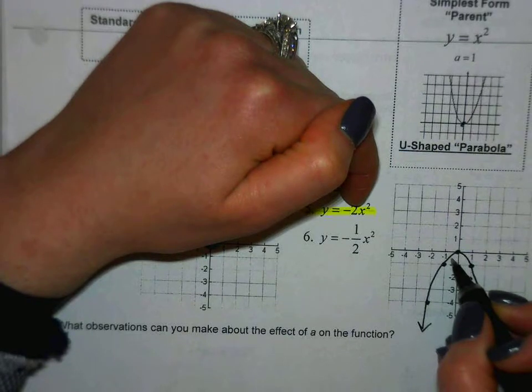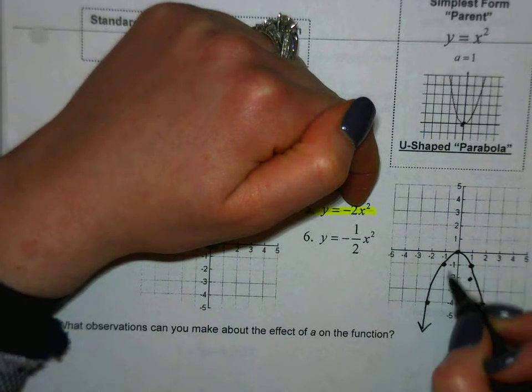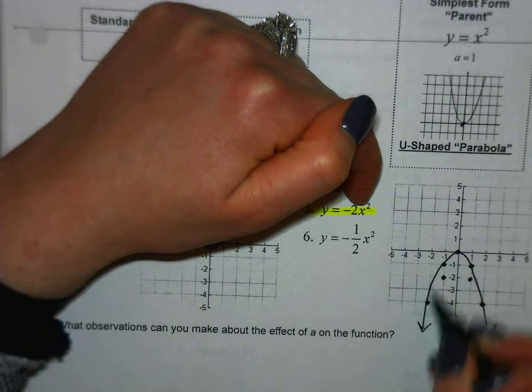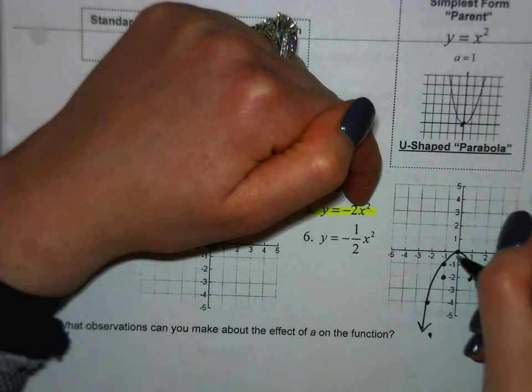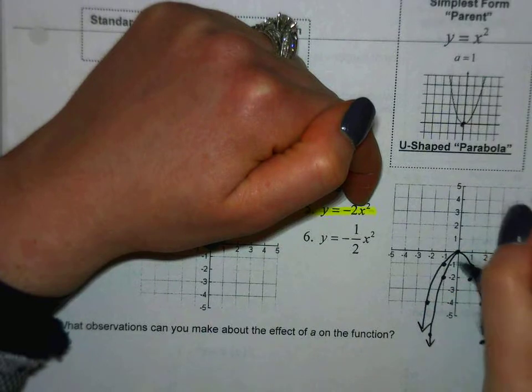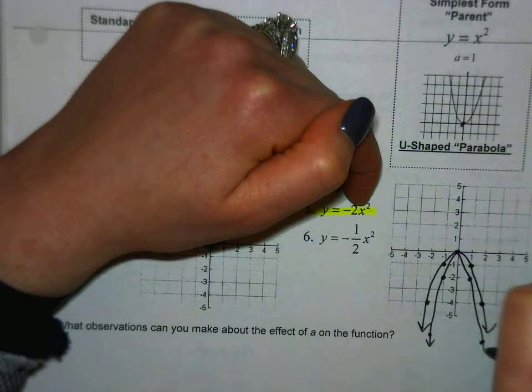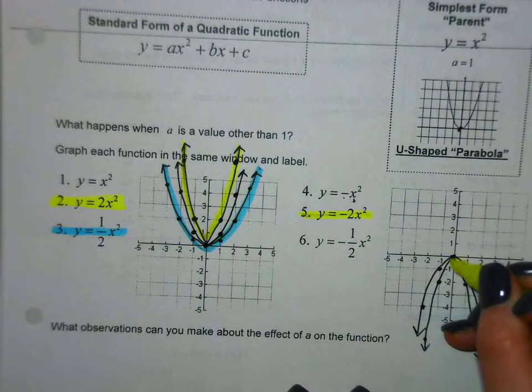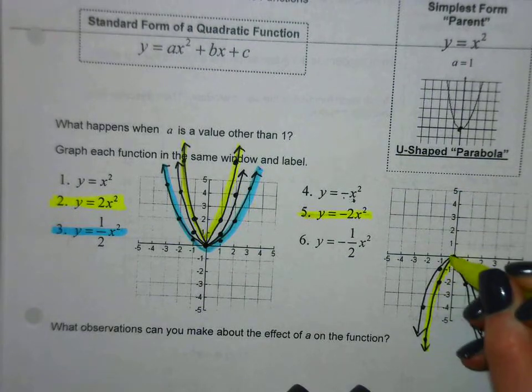So then -1 squared is 1, times by -2 is a -2. -2 squared is 4, times by a -2 is a -8. So as you can tell, it's still narrow because of that 2, but now it's reflected over the x-axis.